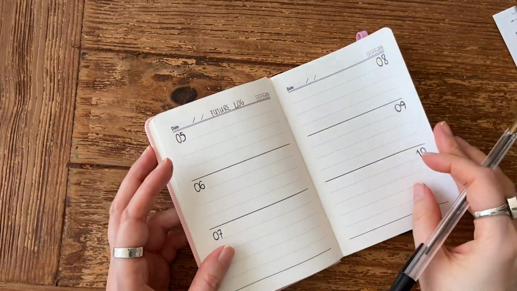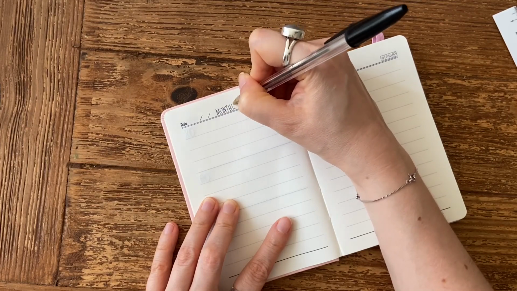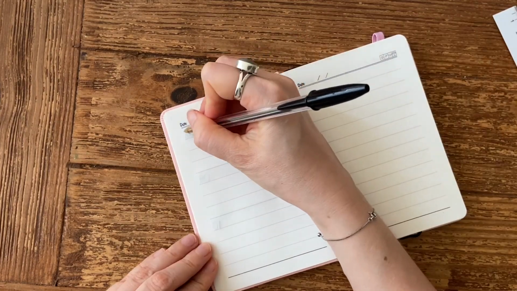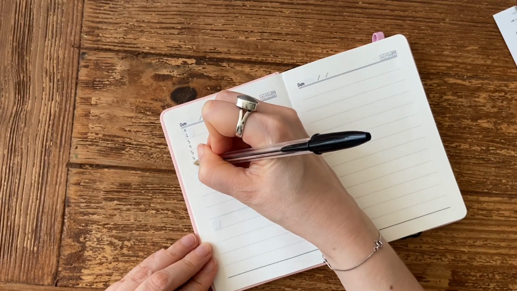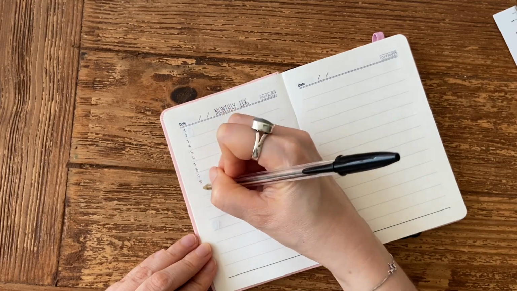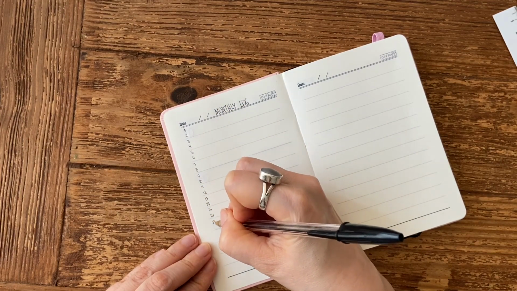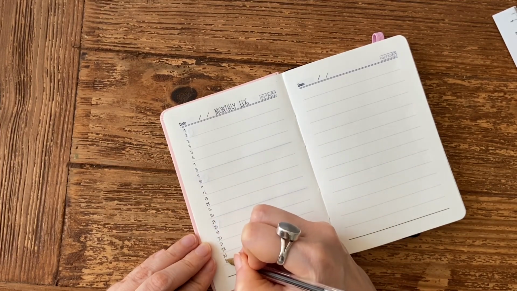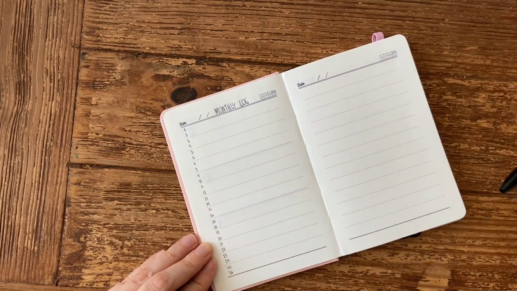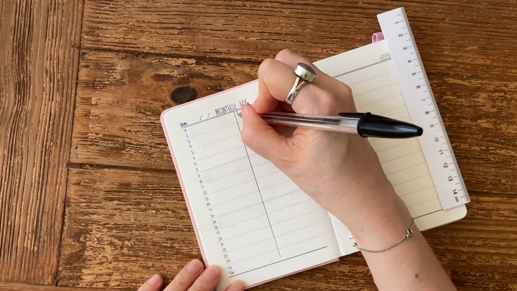On to the monthly log. Ryder Carroll says that he likes to use it as if it was a timeline. That means that he logs tasks and events once they are over. I personally like to use it for future or migrated tasks pertaining to that month in particular. So I am writing down all the numbers of the month in a list. And since this is a small notebook, I just divided the page in 2.